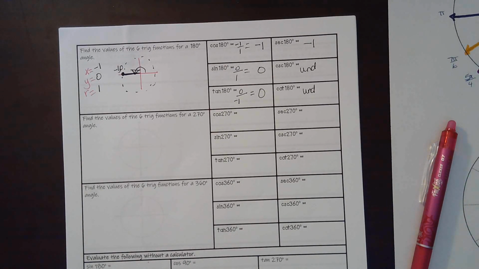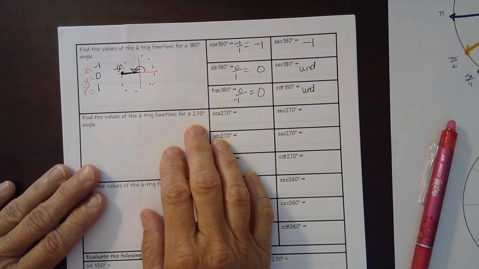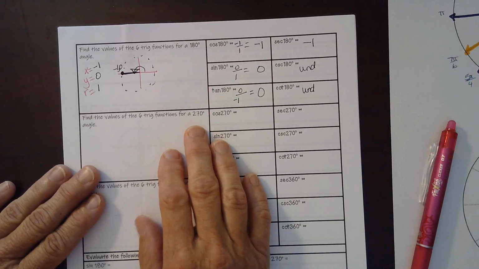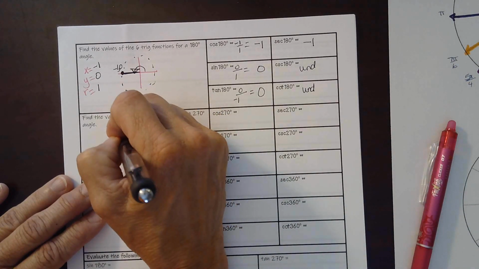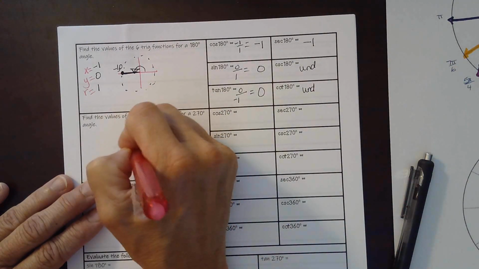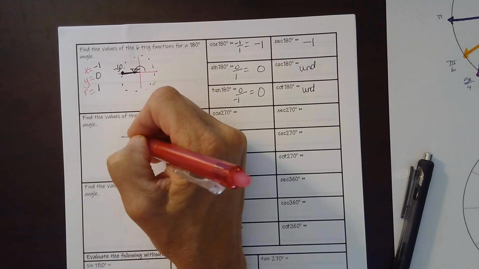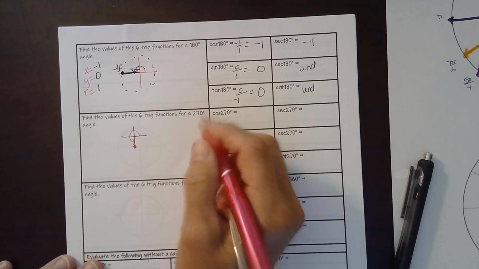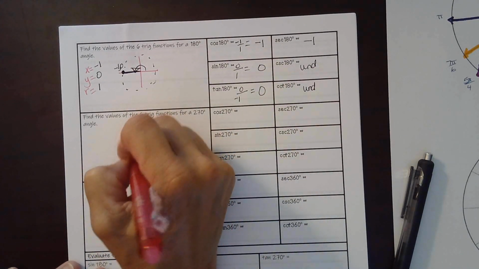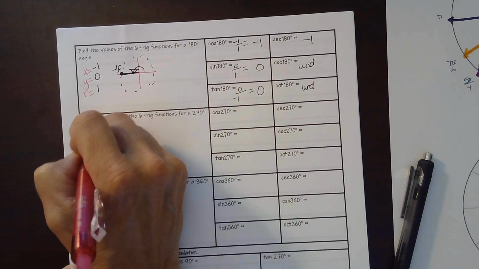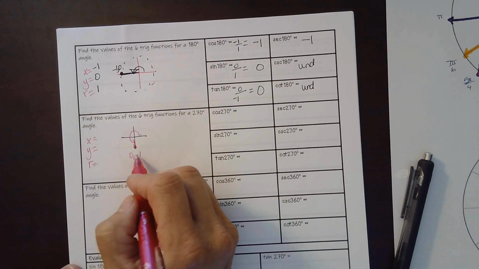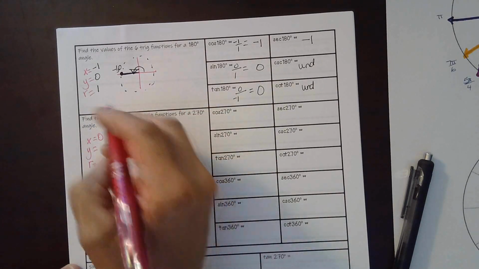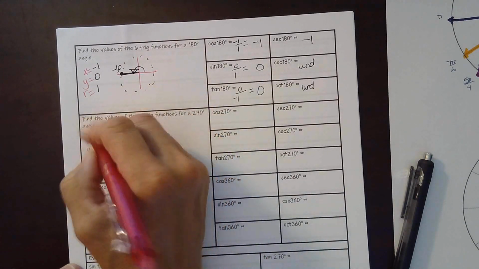for those angle measures. So let's talk about 270 degrees. Where is 270? Well, 270 is here. Not what angle measure, but what ordered pair would be good? Probably 0, -1. Let's talk about X, Y, and R. Of the ordered pair, X is 0, Y is -1, and the radius then will be +1.